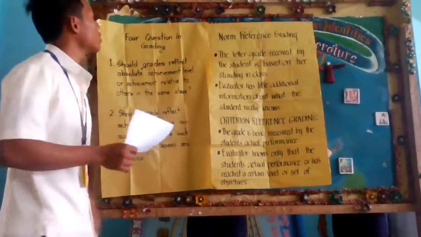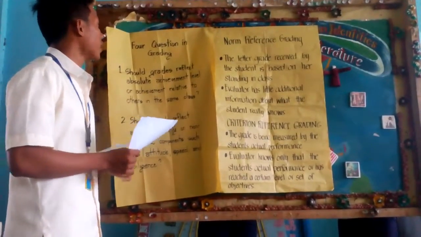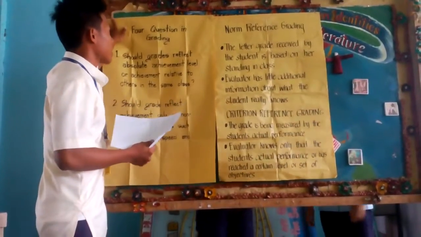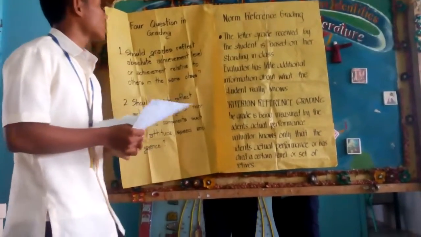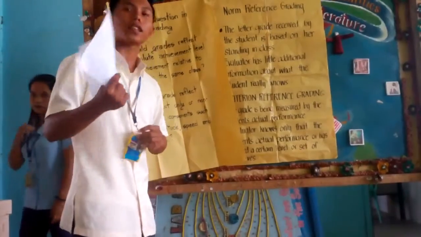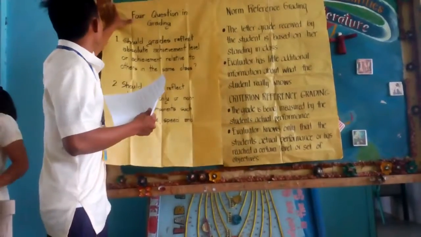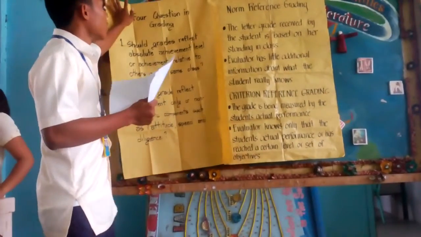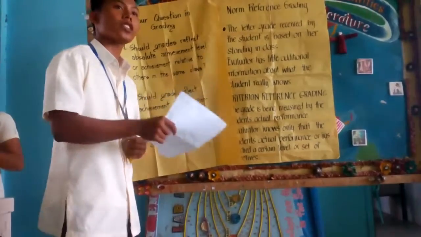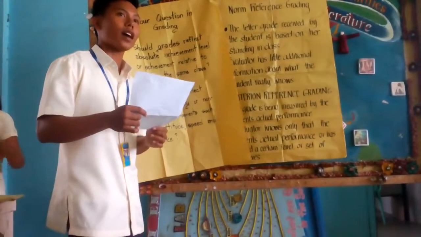Some also view this grading as biased, because the grading of the student is not based on the intelligence or the knowledge that the students attain in the class. If student A is in section A and student B is in section B, and the two students are average students.